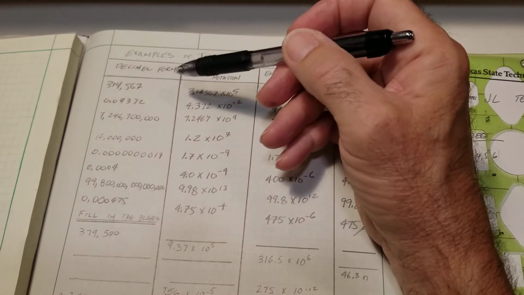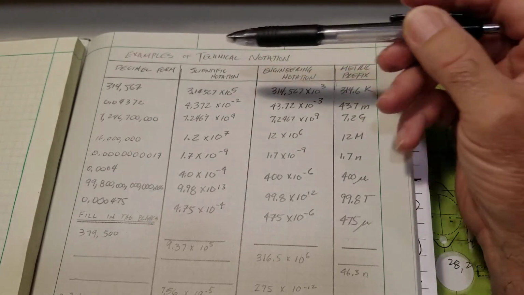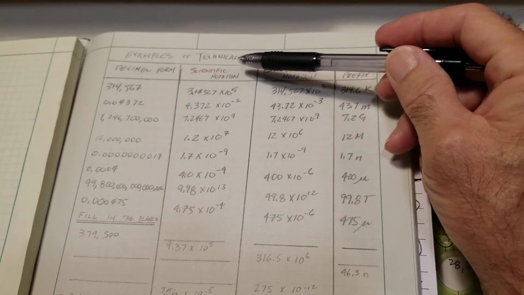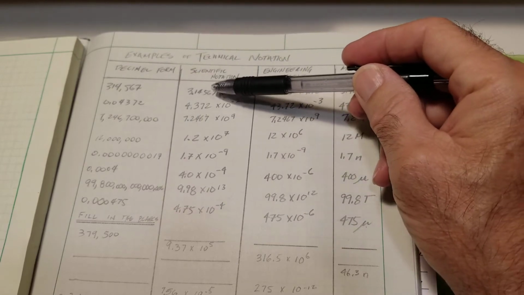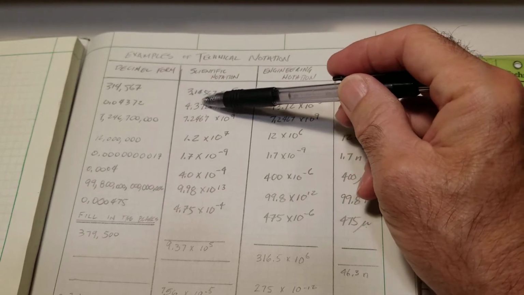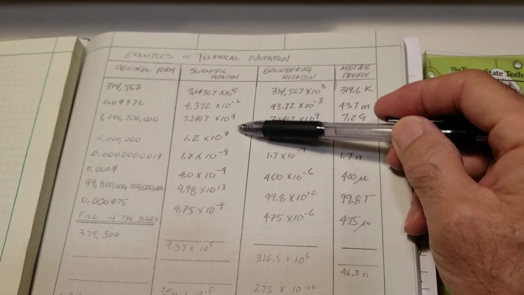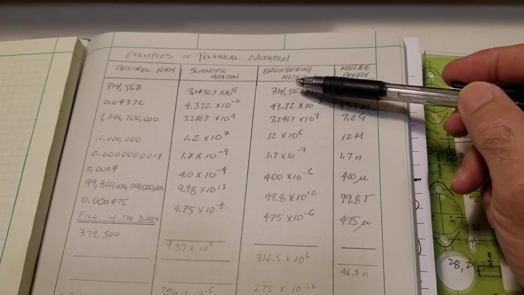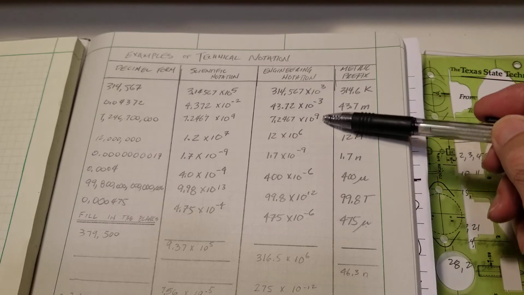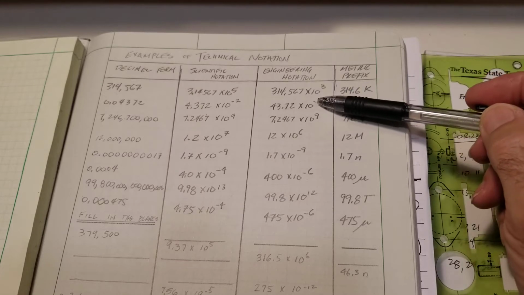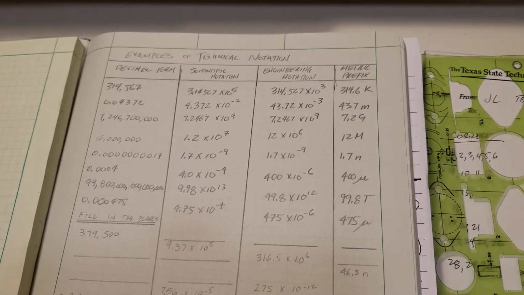The 4 categories we use for technical notation: we have a decimal form, which is a number just written as a number. We have a scientific notation form, which is a number whose coefficient is between 1 and 10, larger than 1 and less than 10, raised to some power of 10. And we have engineering notation, which is a number whose exponent is a multiple of 3. And we have metric prefix, which simply takes this power of 10 and replaces it with a symbol. So I have several examples here that let's take some time to talk about.